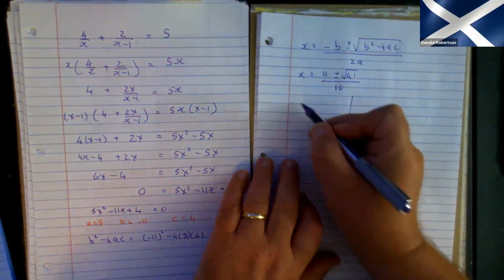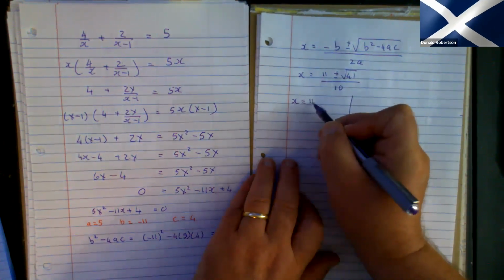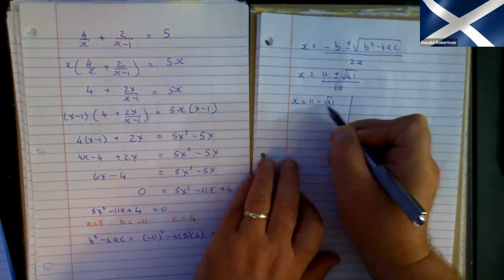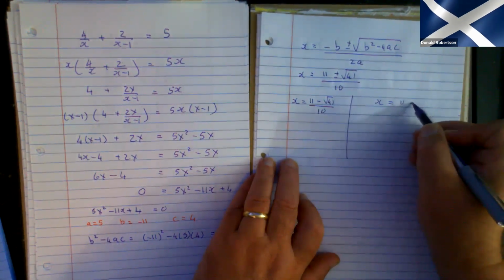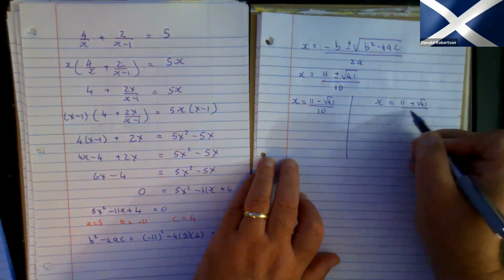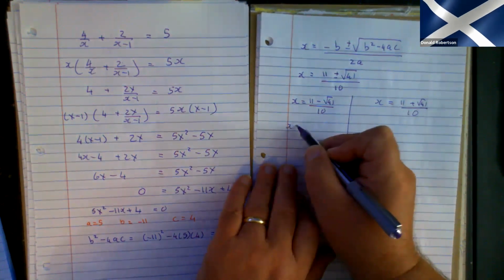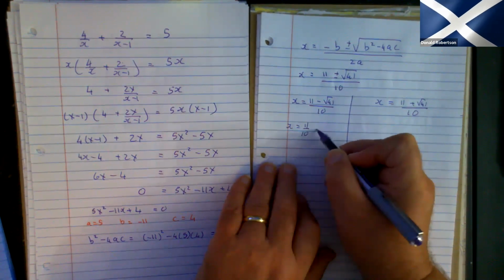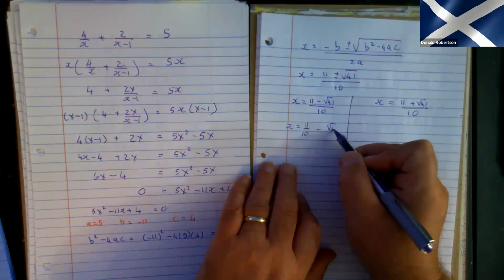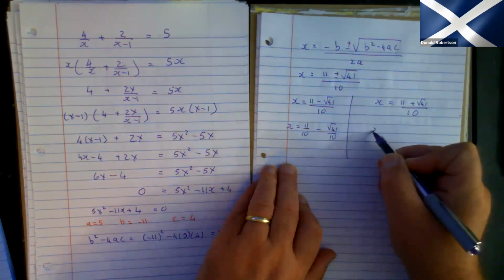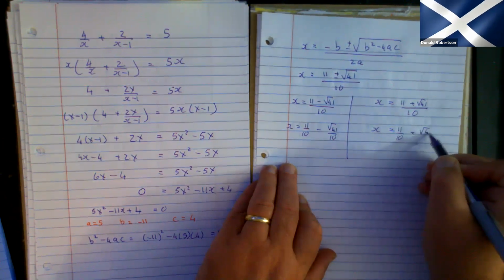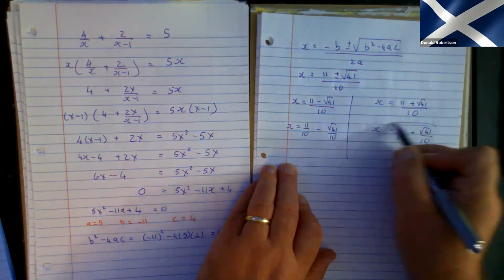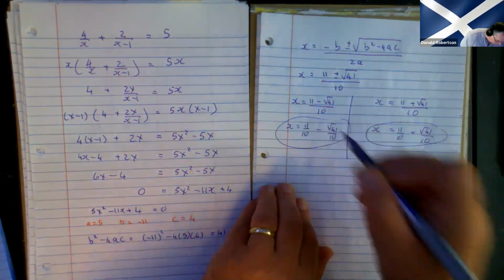So we'll now get two solutions. 11 take away the square root of 41 over 10, and the other one is 11 add the square root of 41 over 10. I'll try and make this a little bit nicer, but really there's not much you can do except separate them out. And so your solutions, your exact values for the solution of those two guys.